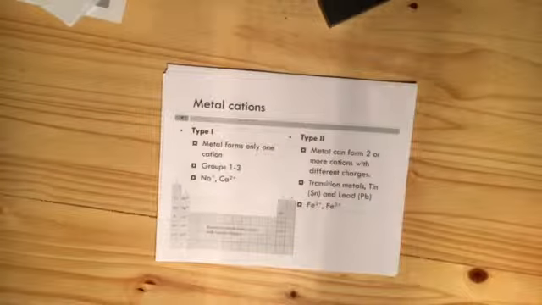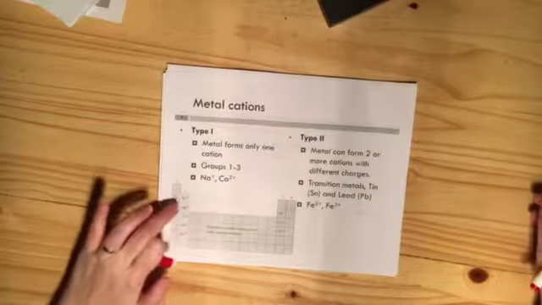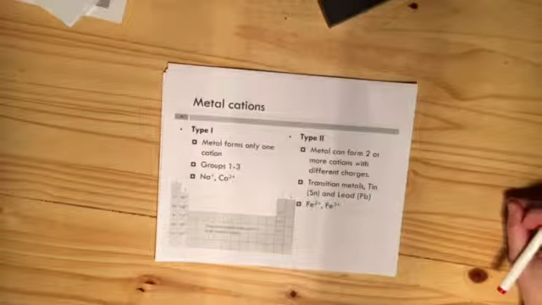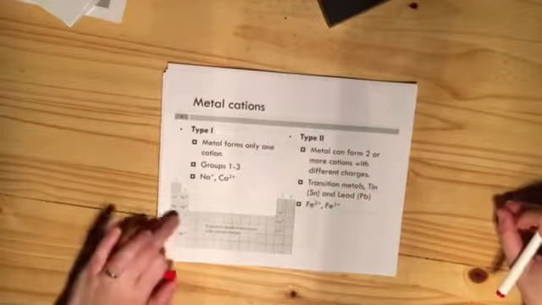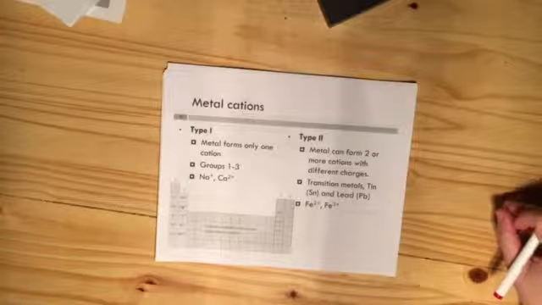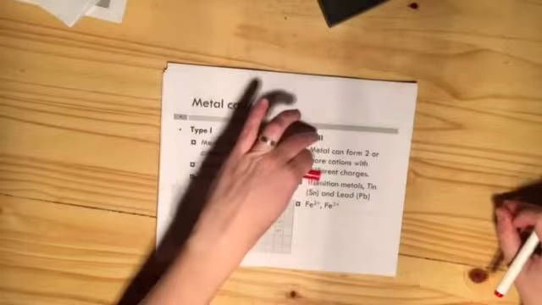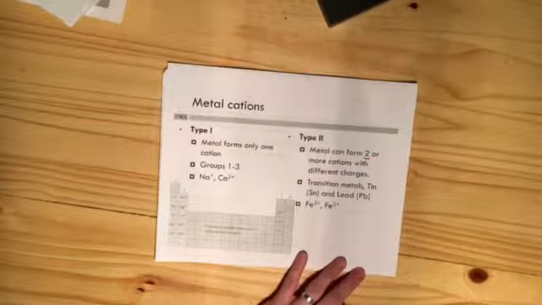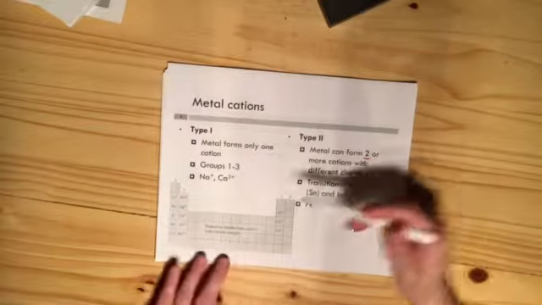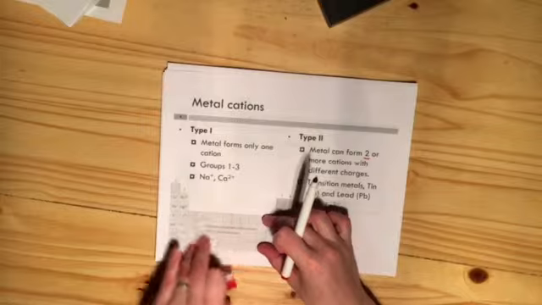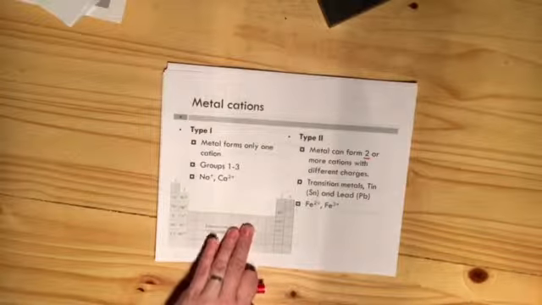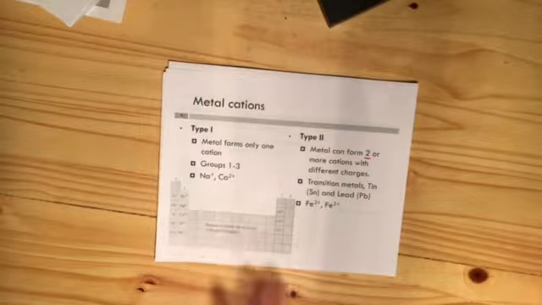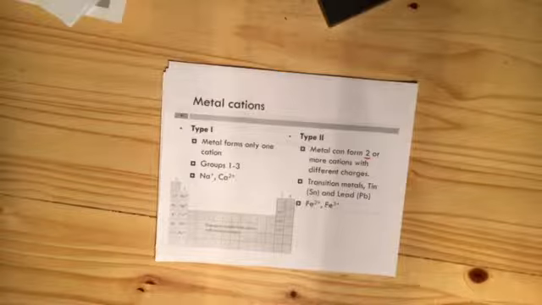For metal cations, we have 2 different kinds. We've got kinds that always form the same cation. And so groups 1, 2, and 3 always form that cation. Type 2 are metals that can form 2 or more cations with different charges. So these are the transition metals where they have variable charges. You can't actually predict them looking at the periodic table.